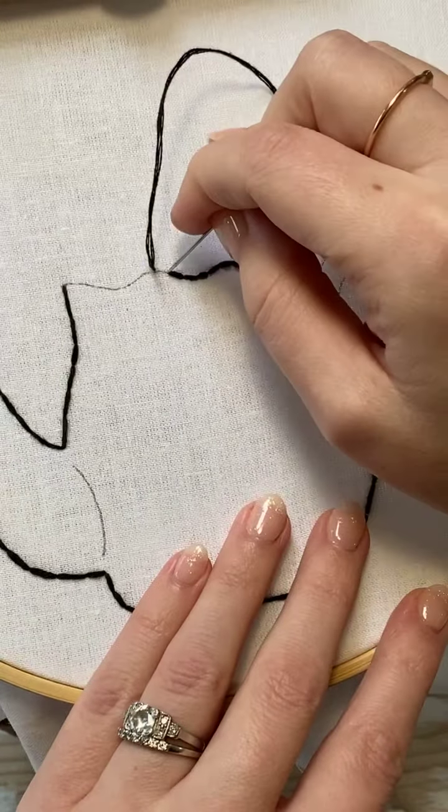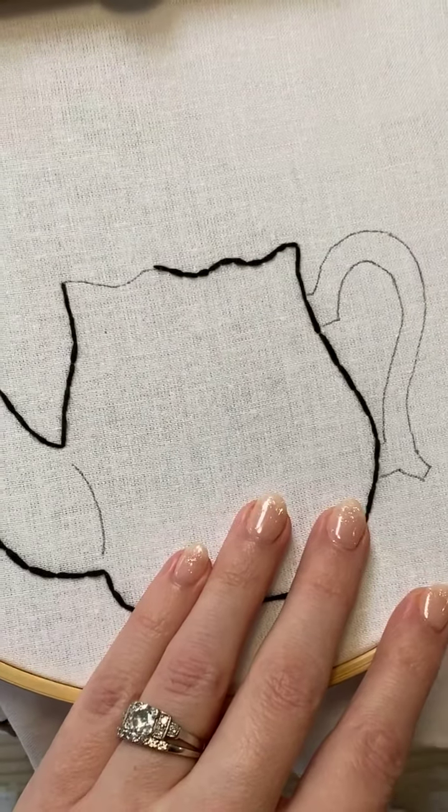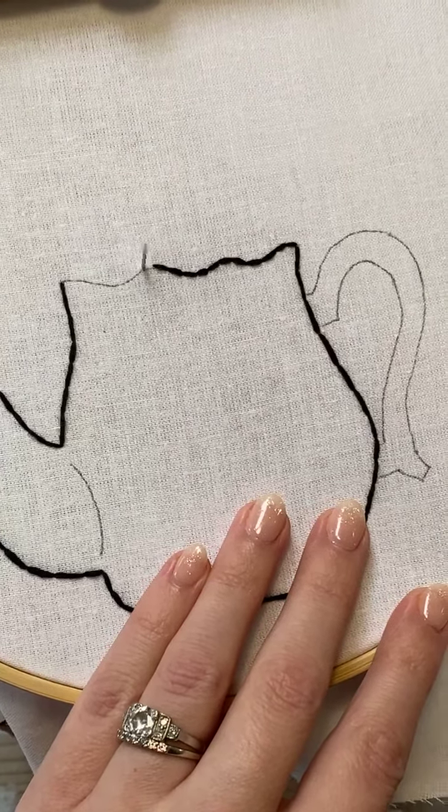Hi from Pennsylvania. I just did a Pennsylvania embroidery for someone.